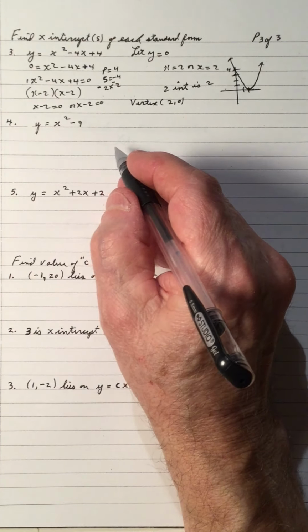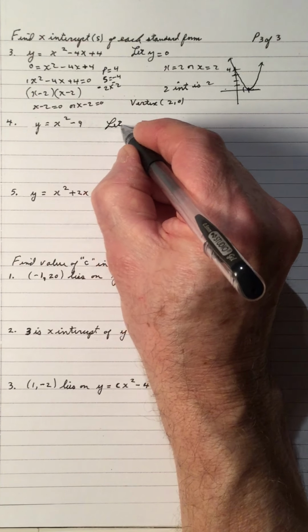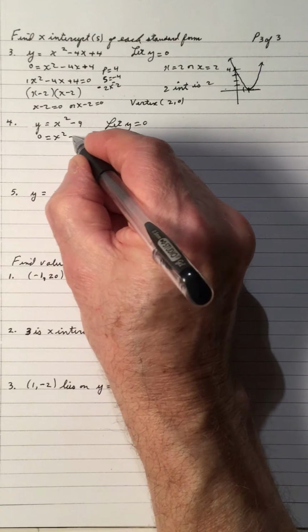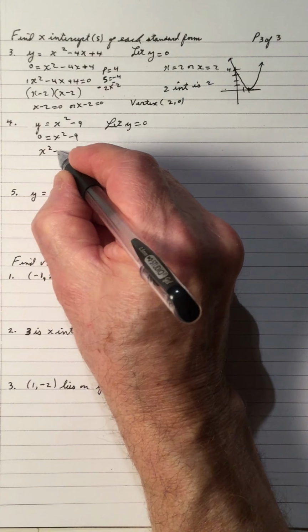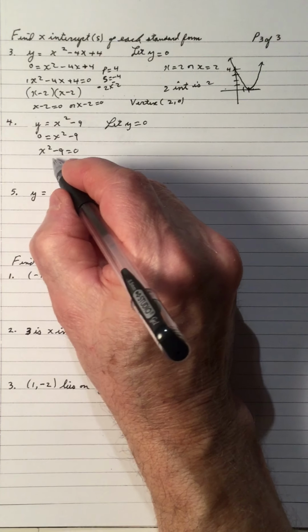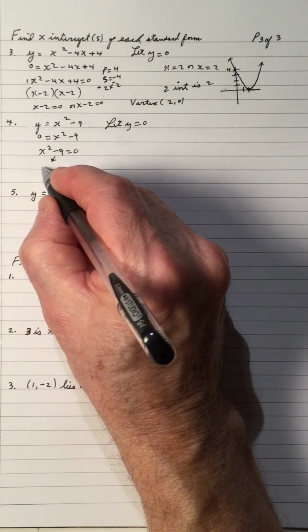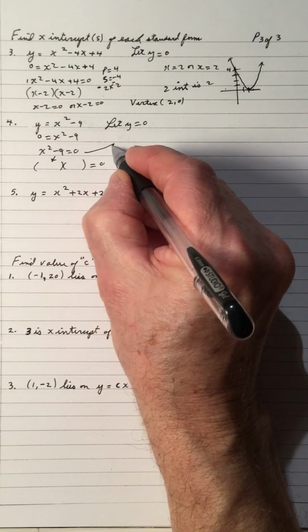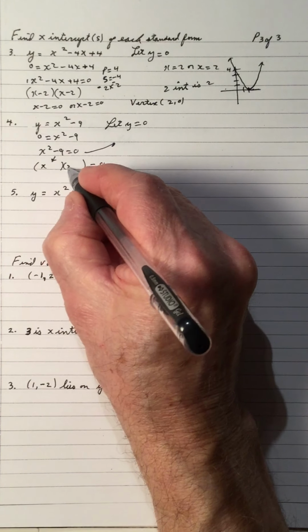Number 4, to get the x-intercepts, we let y equal 0. 0 equals x squared minus 9. Flip it around. And we can do this one two ways. One way is to factor. We get x and x.